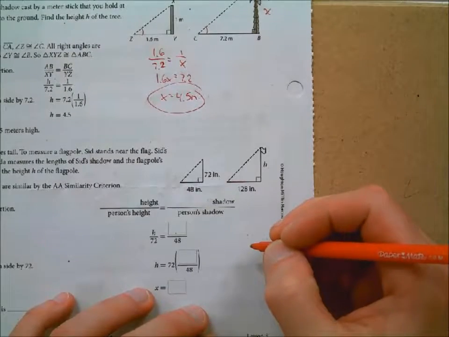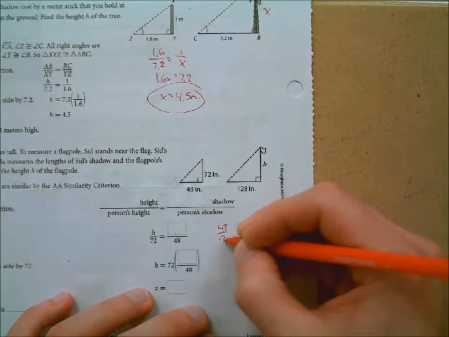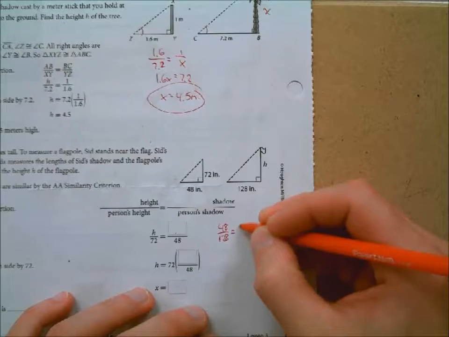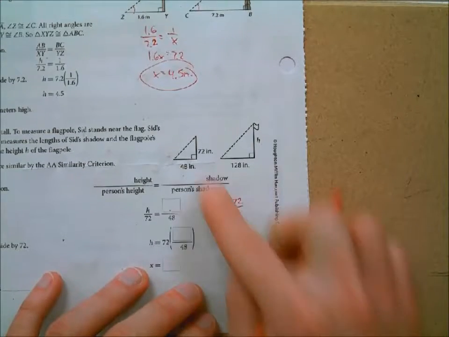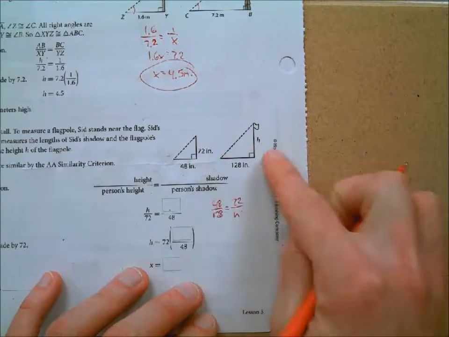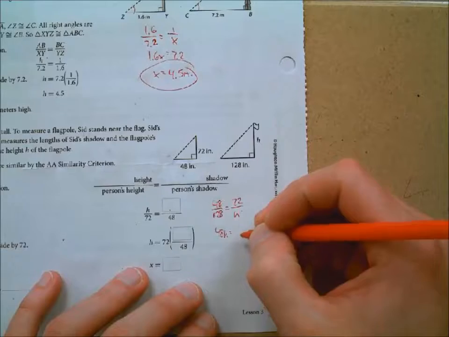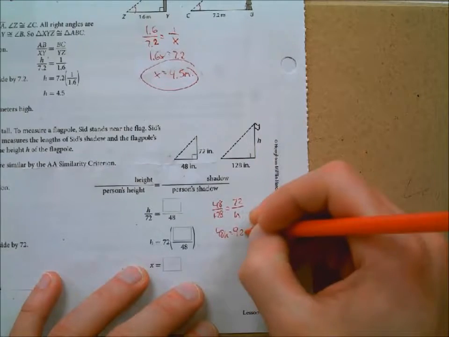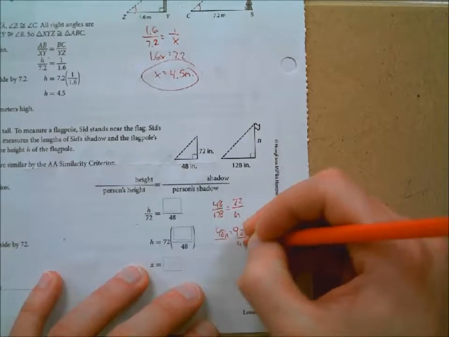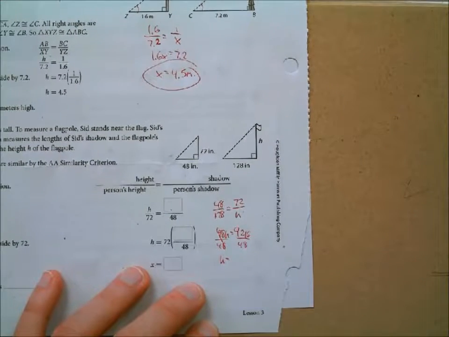It would be 48 over 128 is 72 over H. Yeah, you got it. Very good. 48 over the 128, they correspond, and 72 over the H. Cross multiply and solve, we get 48h equals 72 times 128. 9,216, and then divide both sides by 48. H is 192.